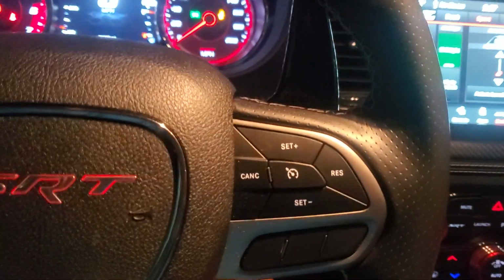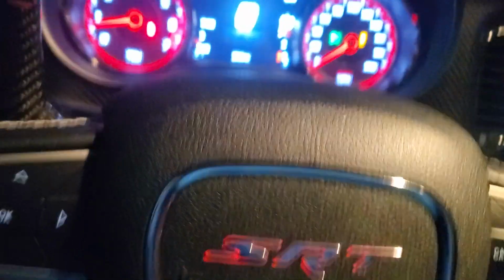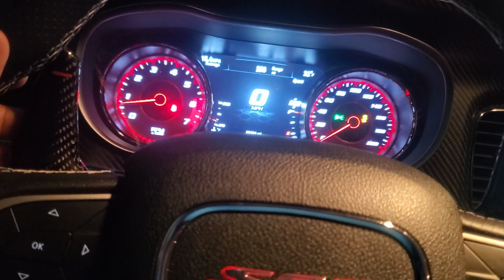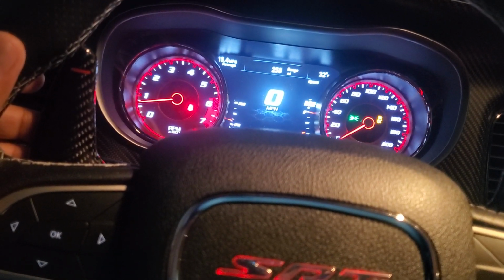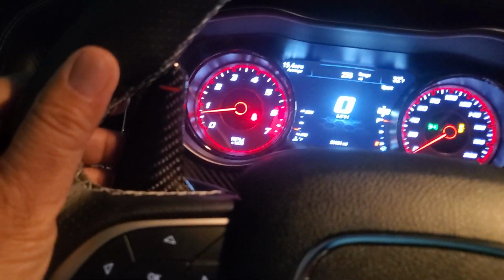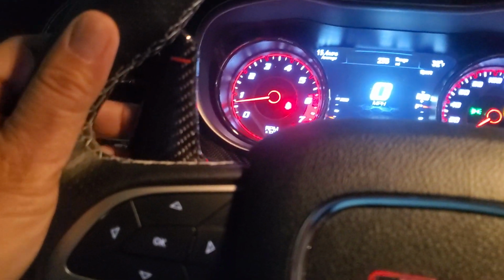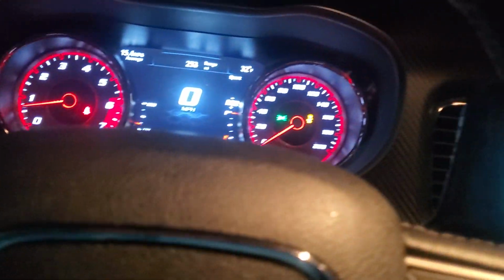But it has to be in this full manual mode, like so right now, where you can use the paddles without it shifting by itself at certain RPMs. If you forget to shift, it will stay in that gear. Okay, so be careful also with this mode. It's full manual. It will only shift if you shift it yourself. It will not shift by itself.